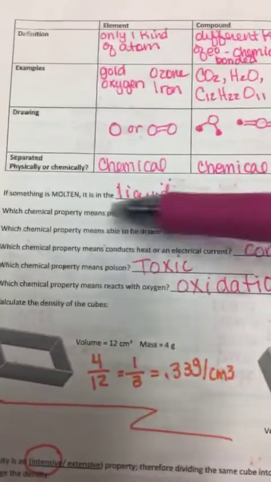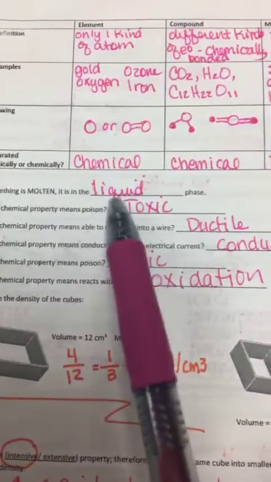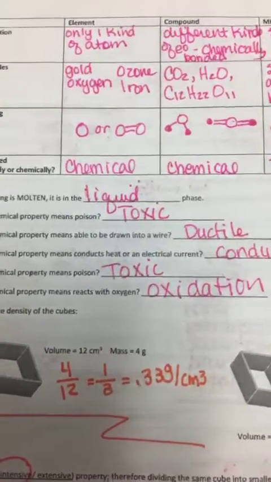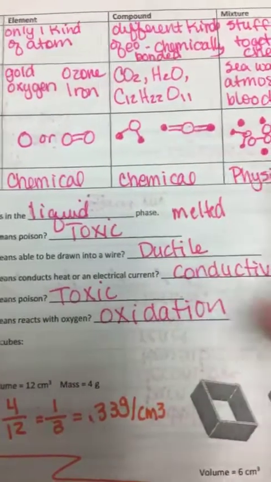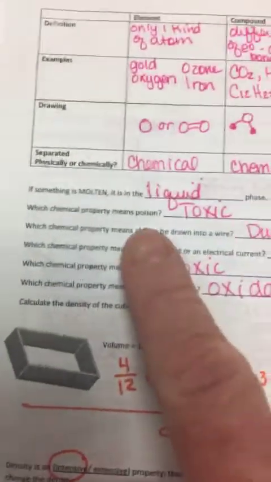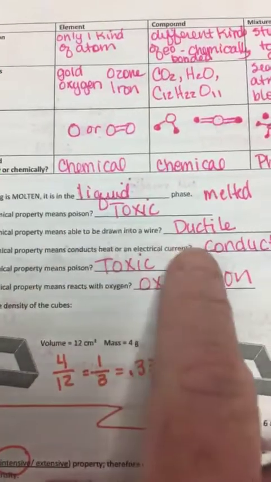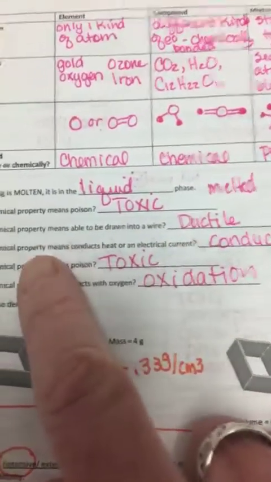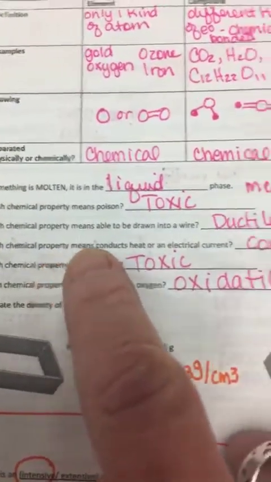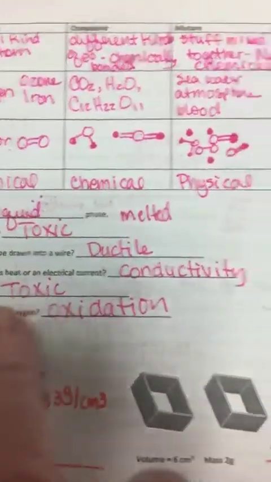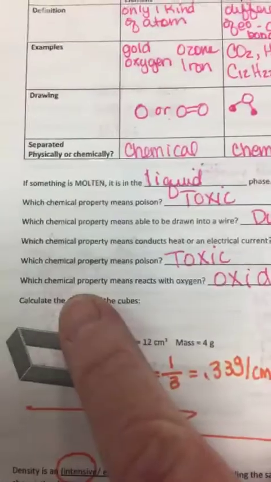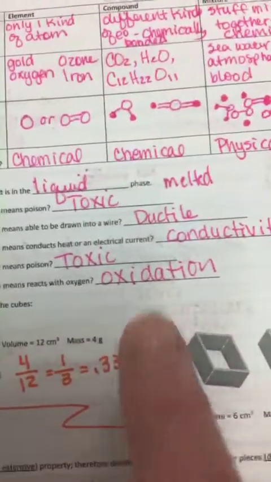Okay, your physical changes and vocabulary. Molten means melted. So if something is molten, it is melted. Okay, poison means toxic. Drawing it into a wire is ductile. Conducting a current or heat is conductivity. And then toxic again, it's just a repeat. And then reacting with oxygen is oxidation.